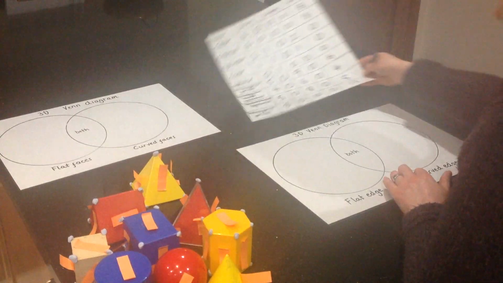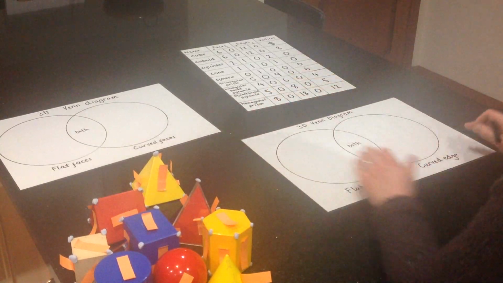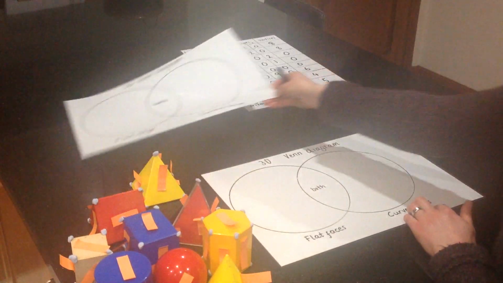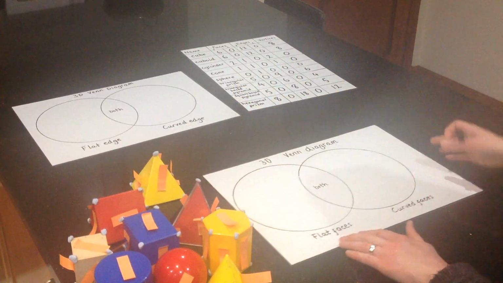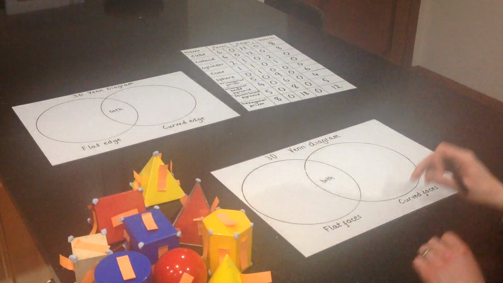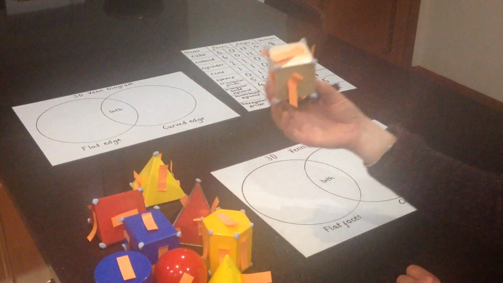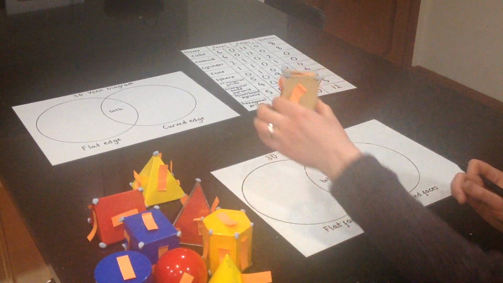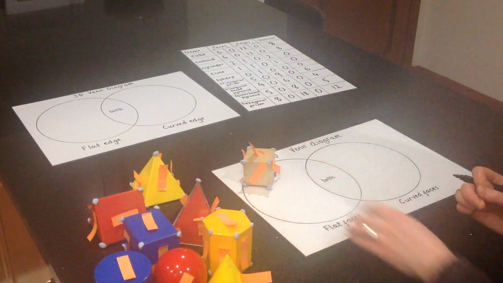Okay, it's also important that we can try and sort our 3D shapes, so we can use a Venn diagram for doing that, and this one is to sort the different faces from flat faces, curved faces and both. Okay, so we start again with the cube. We have on our cube no curved faces, just flat faces, so it would go here in the diagram.